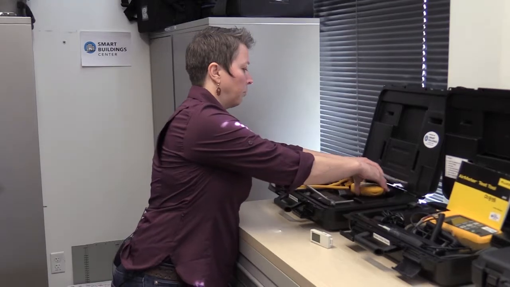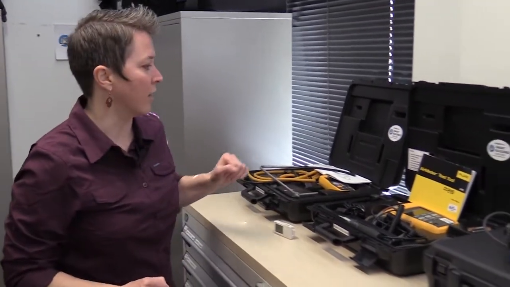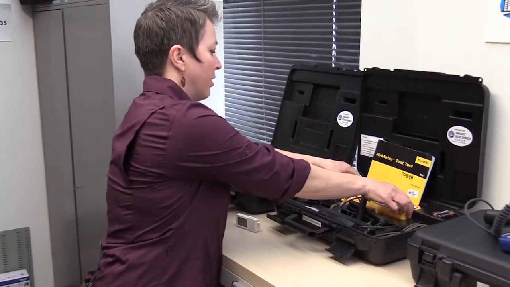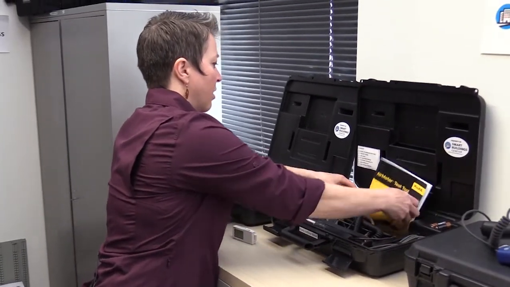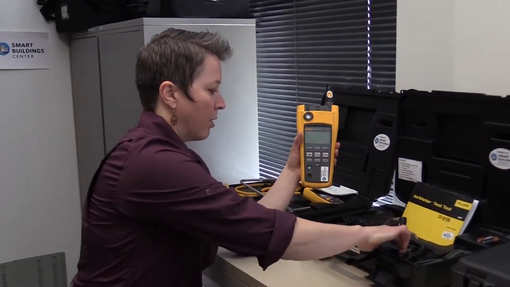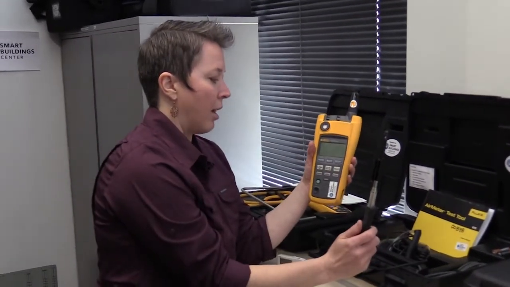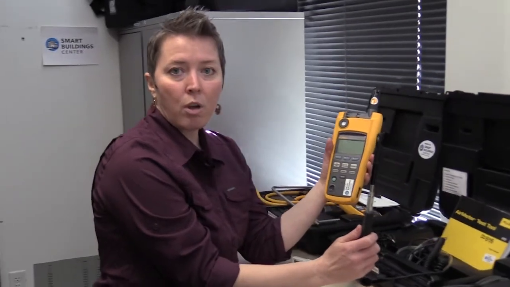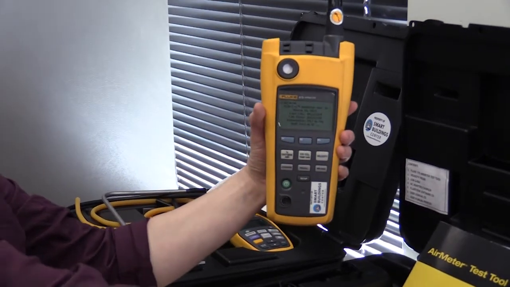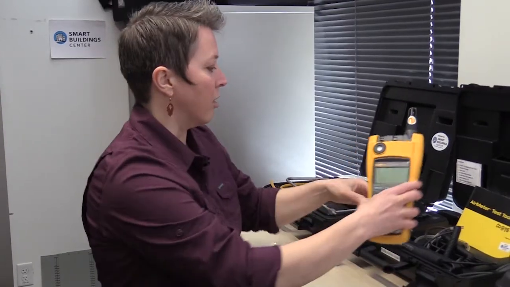And the next tool I have here is also a Fluke, the Fluke 975. This is a 975 air meter. This also is capable of measuring velocity. It has a probe here, and it can also measure CO2, which can be useful as an indirect comparison to outdoor air levels, and it can also measure temperature and relative humidity. So another very versatile instrument.